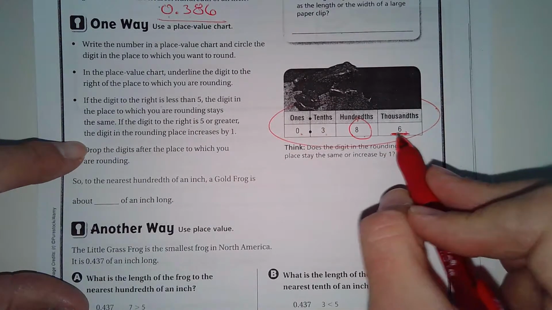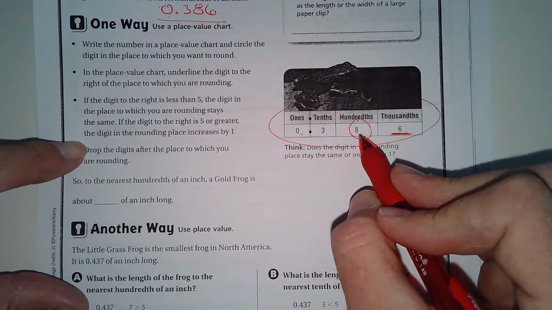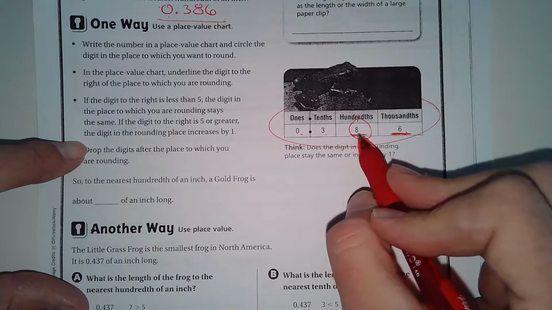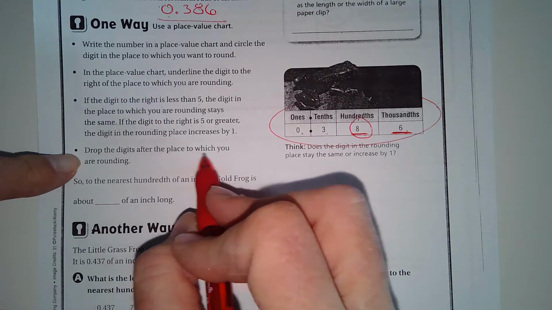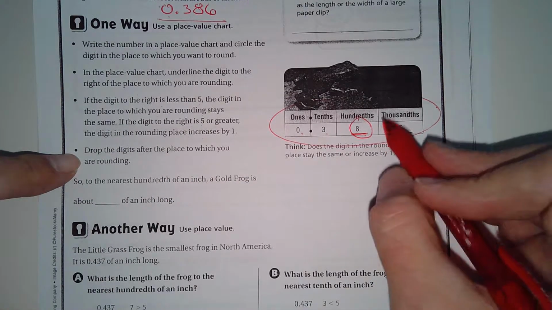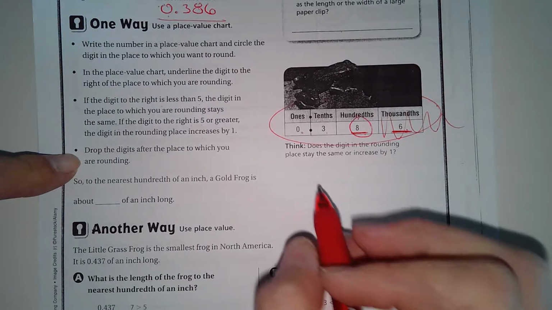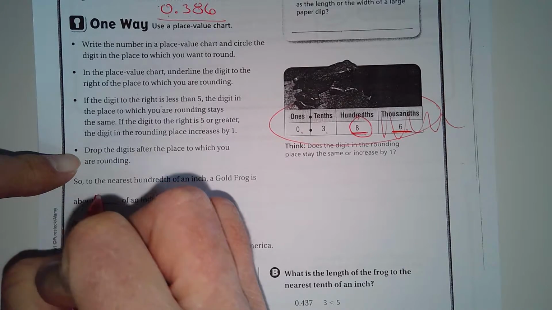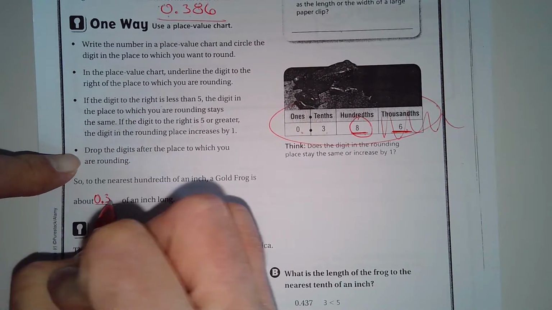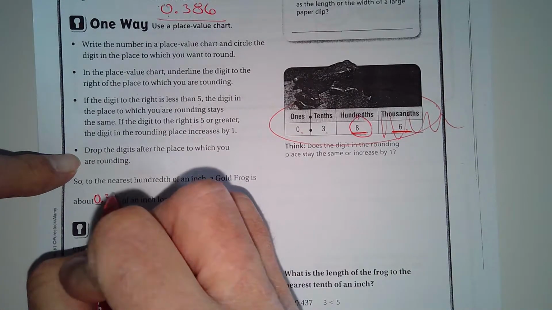So this is going to be increased by 1. Then drop the digits after the place to which you are rounding. So we're not going to worry about anything beyond that. So this would round to 0.3, and if that's increased by 1, it would be 9.